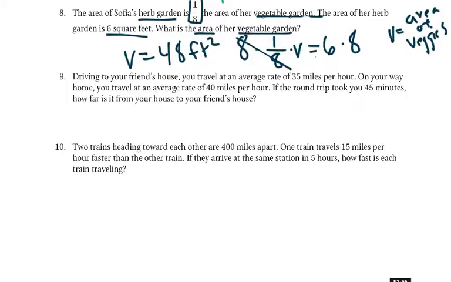Okay, number 9. Driving to your friend's house, you travel at an average rate of 35 miles per hour. On your way home, you travel at an average rate of 40 miles per hour. If the round trip took you 45 minutes, how far is it from your house to your friend's house? Alright, so the first thing on this one to notice is we're talking in miles per hour, but that's minutes. So we want to change this to hours. Okay? So the way to think about that is 1 hour is 60 minutes. Right? So, we would go like this.